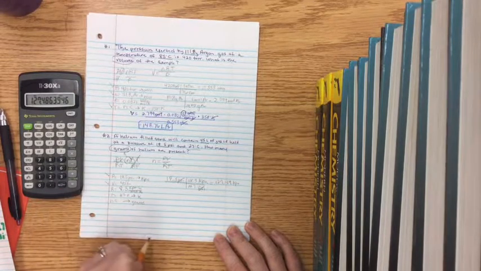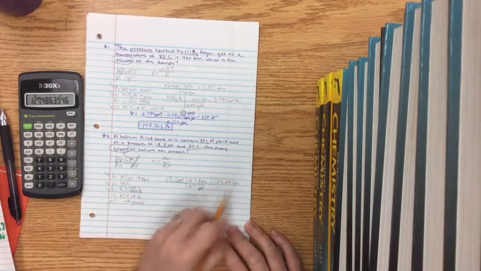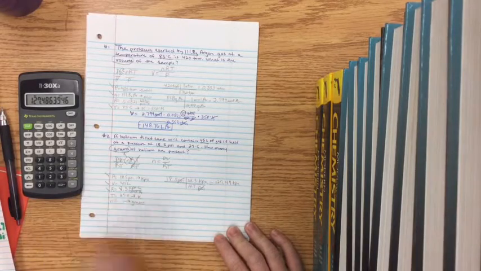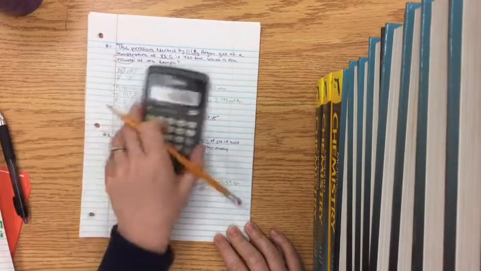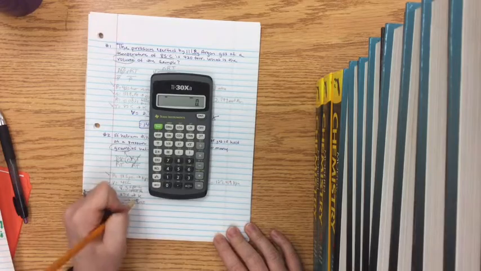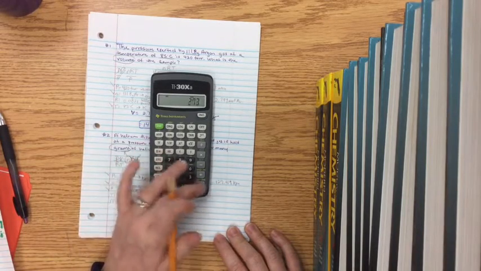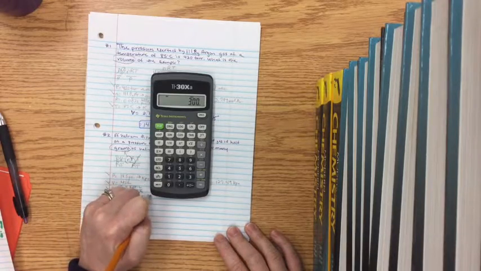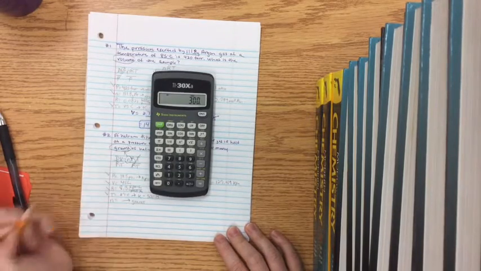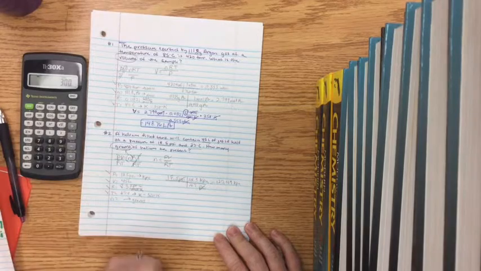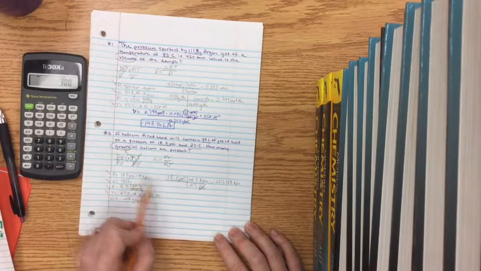My liters is already in the right unit. I'm using kPa, so I'm matching my pressure units. My temperature, 27 degrees Celsius. Well, I know that's going to have to go to Kelvin, and I do that by adding 273. So 27 plus 273 gives me 300 degrees Kelvin. So that's in the right unit now. So now I'm ready to go. All right, so let's plug it in.